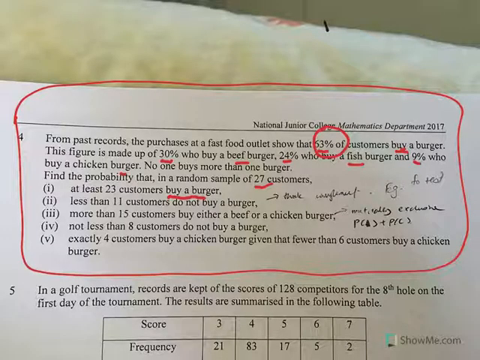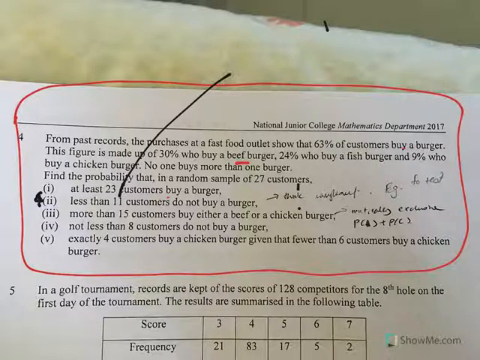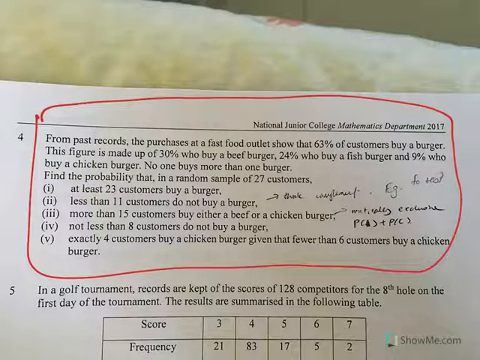Next one: less than 11 customers do not buy a burger. Again, there are a lot of probabilities, so let's look at less than 11 customers who do not buy a burger. We can think of a lot of ways to do this. One method is to think about the complement of this.